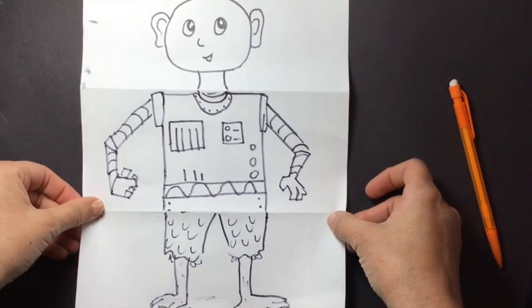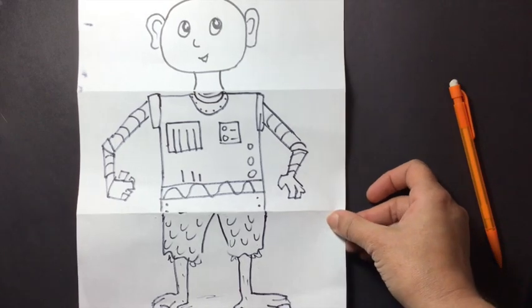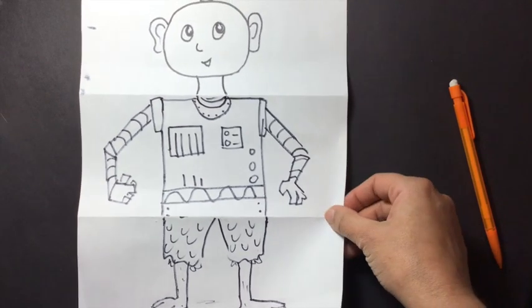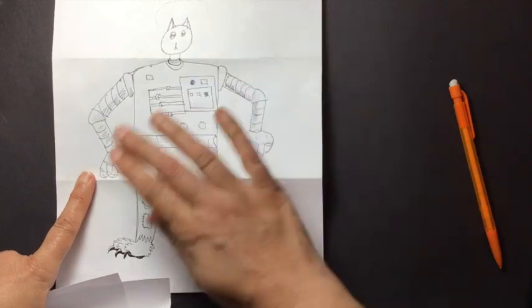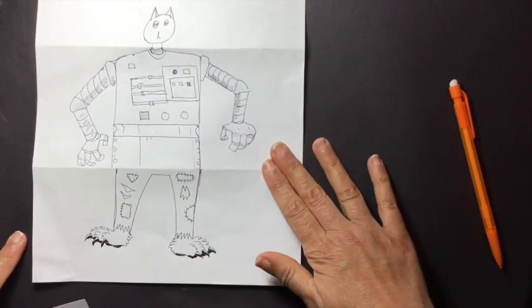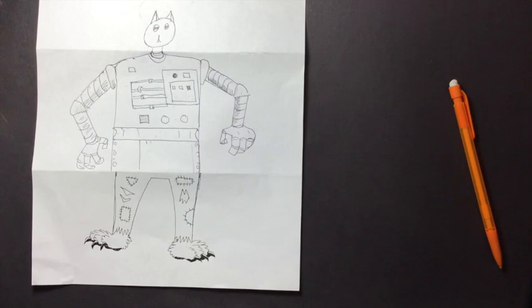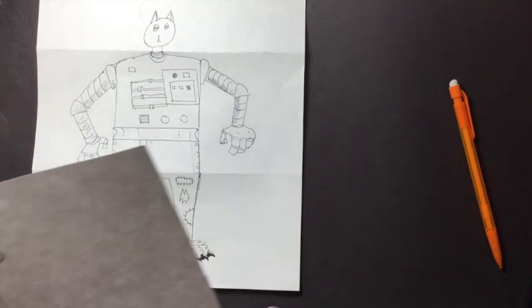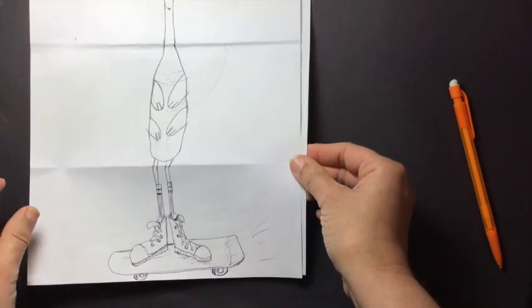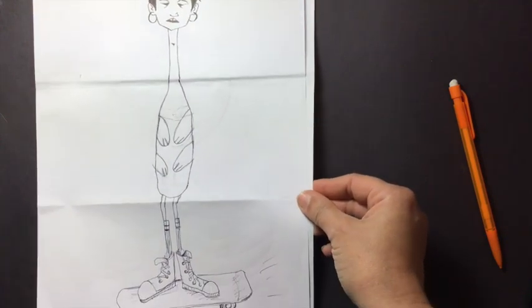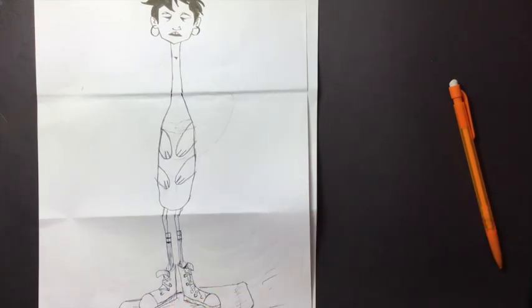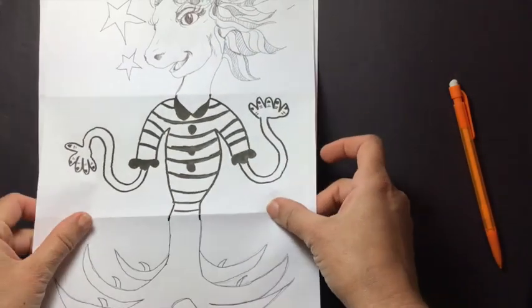So here's this one. I'm going to show you. I had my son and my daughter Maria help me make some, and I'll show you the ones that we made. So here's one that we did together. If you know Maria, then you could guess that she's the one who made that cat head. And I made the robot body, and then my son made these fun feet. Here's another one that we did. I decided to make a skateboard. This one's kind of funny. And one more I can show you.